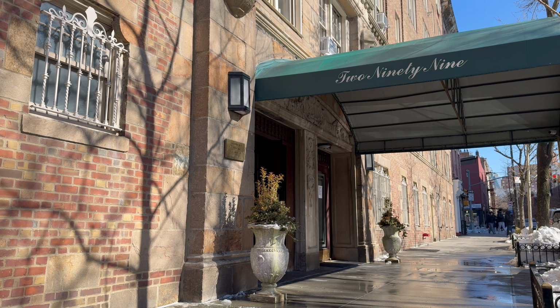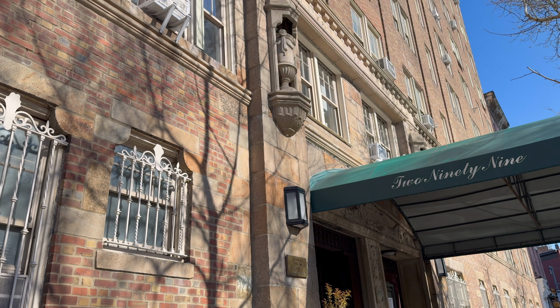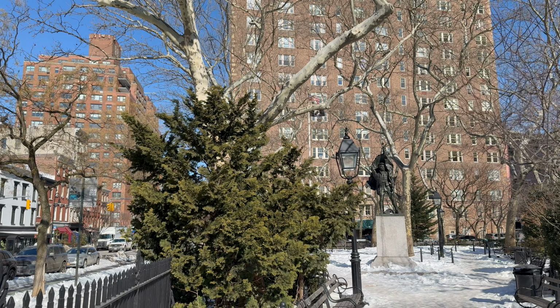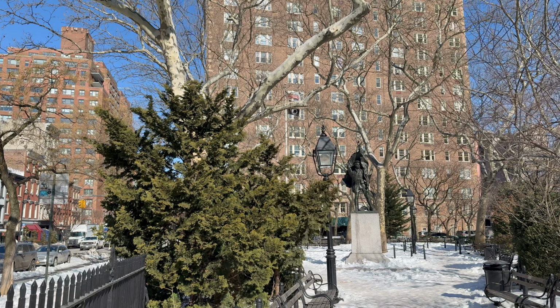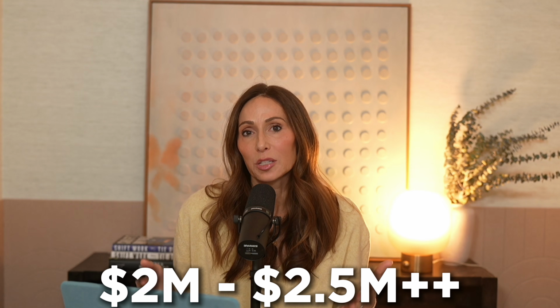You might find some inventory in that 1 to 1.5. But for the majority of the inventory that's been created either in the last 20 years, or there are a few storied co-op buildings in the West Village, that kind of inventory is really going to be in the 1.5 to 2 million. And of course, again, your luxury, which there's a lot of luxury offerings in the West Village, 2 to 2.5 million plus.